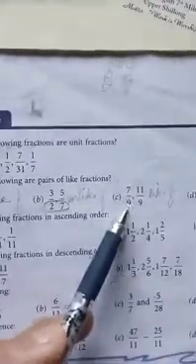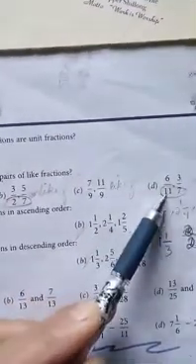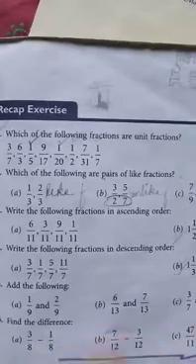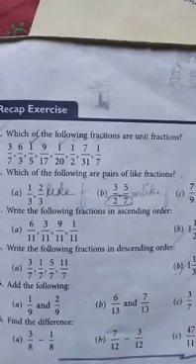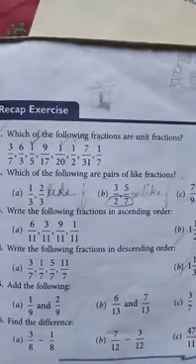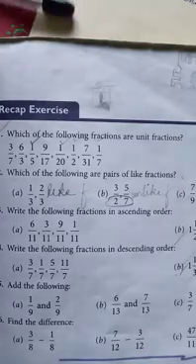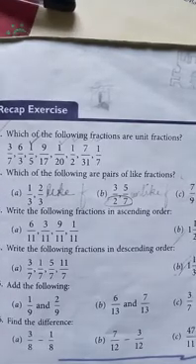Then here we have 9, 9. Denominators are the same, so we call them like fractions. Then here 11, 7. They are different, so we call them unlike fractions. So remember, for a unit fraction, the numerator should be 1. For like fractions, the denominators should be the same. But when they are different, we call them unlike fractions.